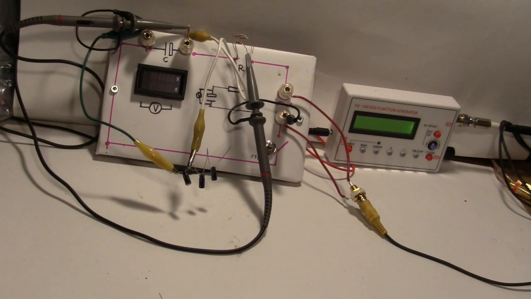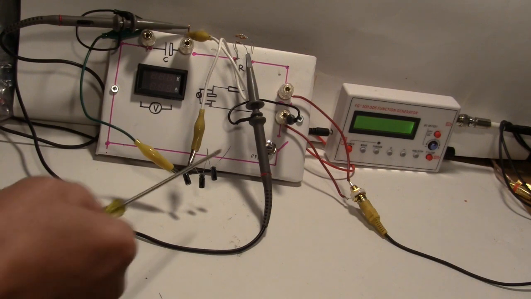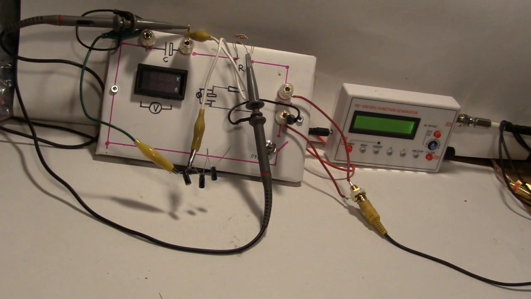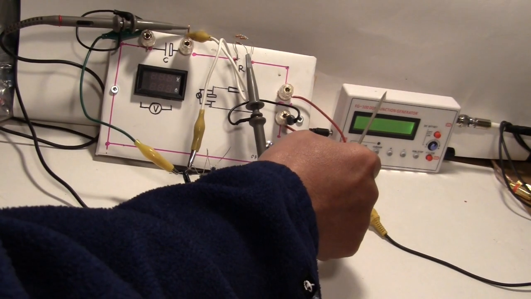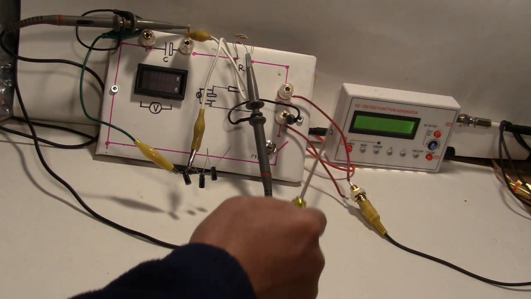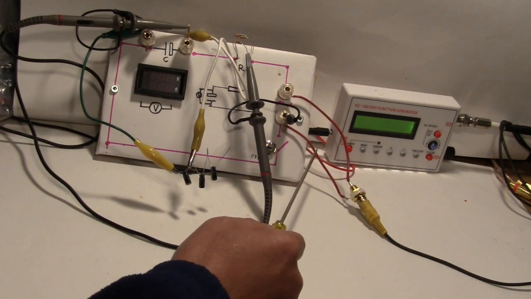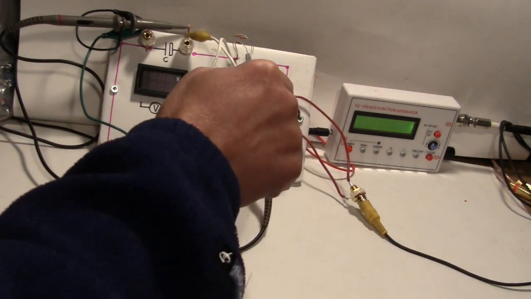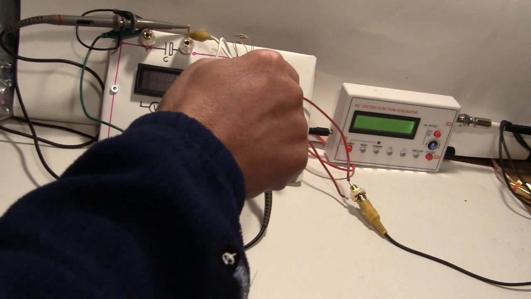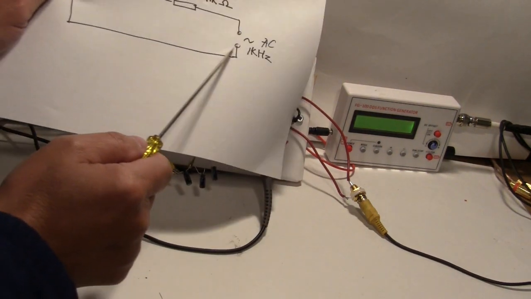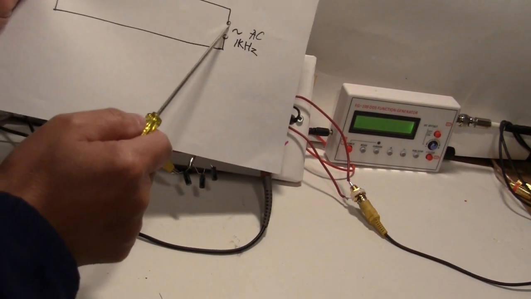This is the device we set up today. A lot of stuff over here, but actually it's quite simple. A signal generator feeds a 1000 Hz sine wave into this device. This connector is over here.